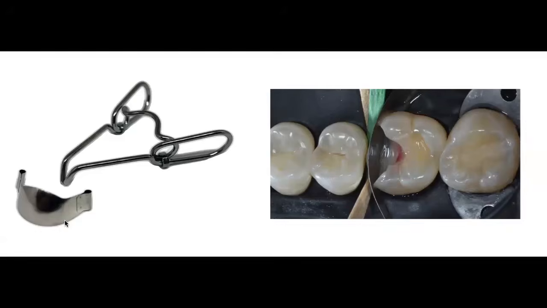Now, what I like about these bands is that they're very rigid, and because they are rigid, you can see that even though I've used multiple wedges to approximate the band to the remaining tooth structure, there's no alteration of the shape of the band.